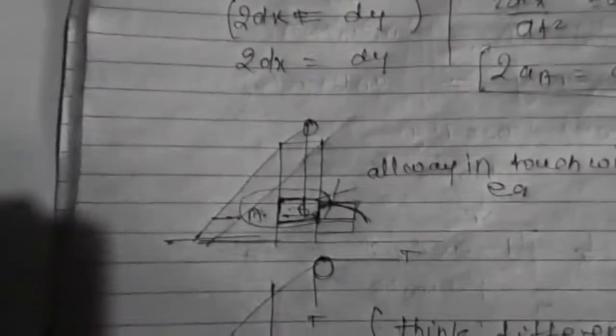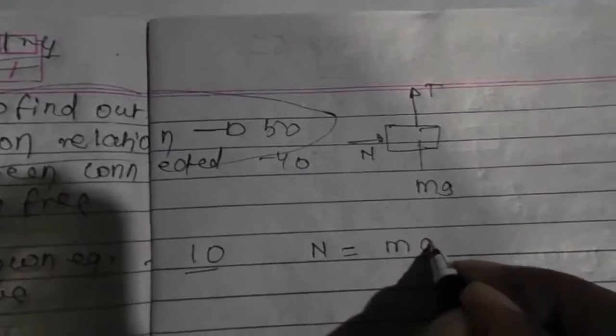So let me write down the equation. Let me draw the free body diagram of this block A. For this block A, this is T, this is mg, and this is N. So can I write N is equal to MA?